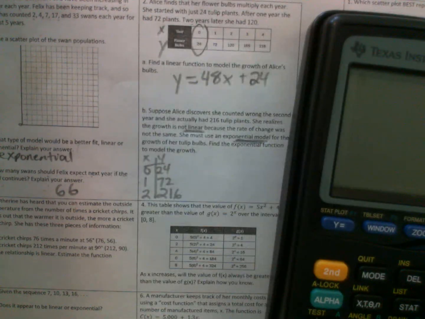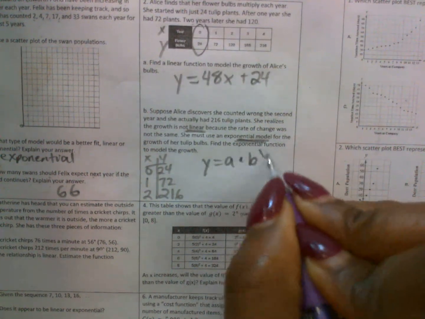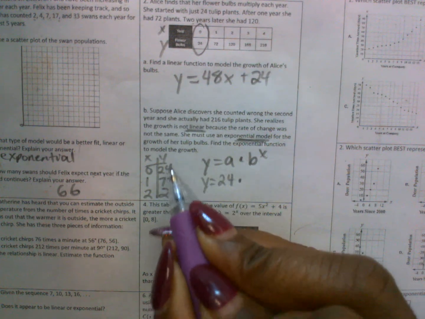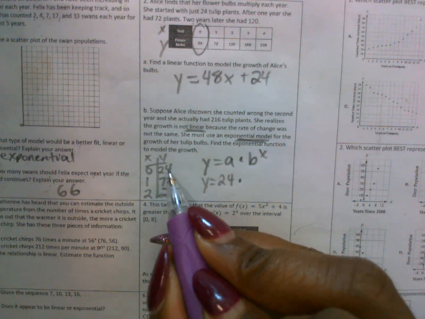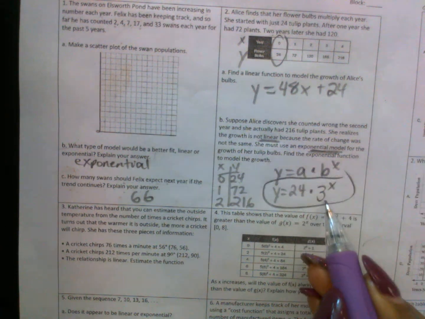So now we're going to type this in and do the exponential function, because it says find the exponential function. So let's type it in. Let's do the exponential function instead. All right. So remember, it's a times b to the x power. The starting amount is going to be 24. And what can I multiply times 24? 3. So it's going to be 3, right? And then 72, do I get 3 also? What's 72 times 3? Does that work? Yeah. So this is the equation here. The common ratio is 3, to the x power. Got it? Does that make sense?